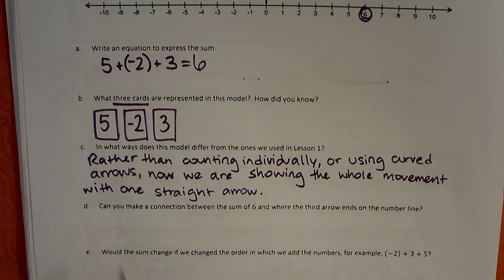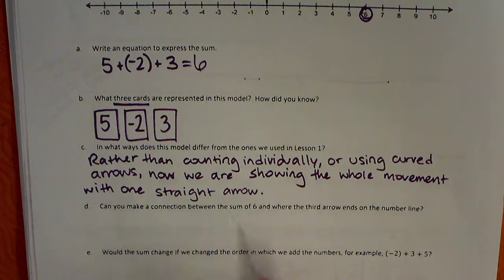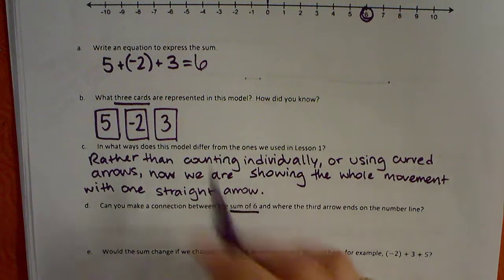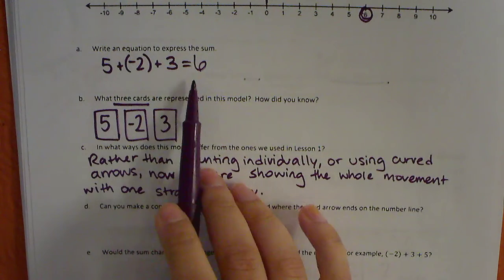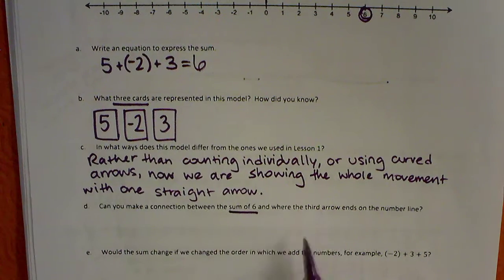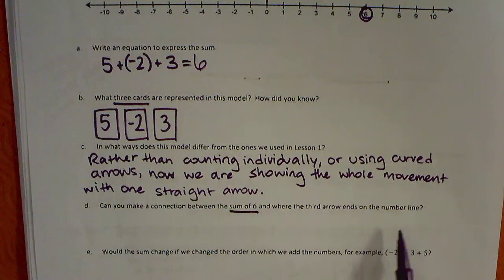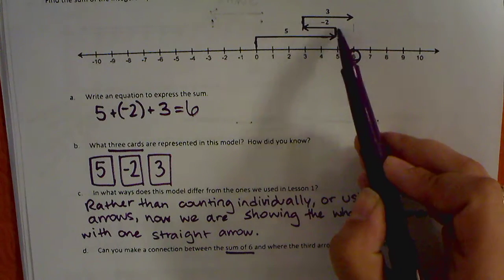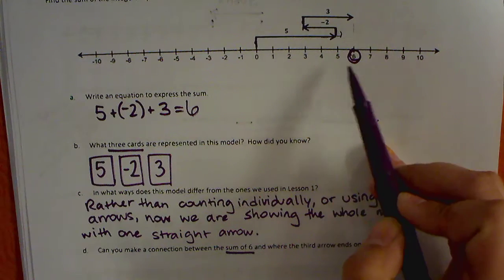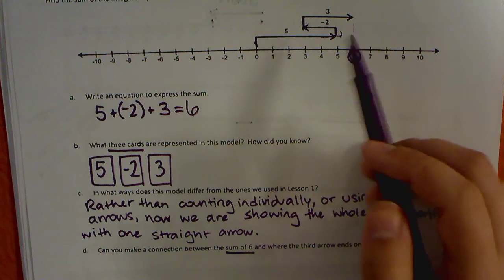Can you make a connection between the sum of 6, which is what we just found, and where the third arrow ends on the number line? Where does the third arrow end? 1, 2, 3, it ends at 6. Yes, we can make a connection.